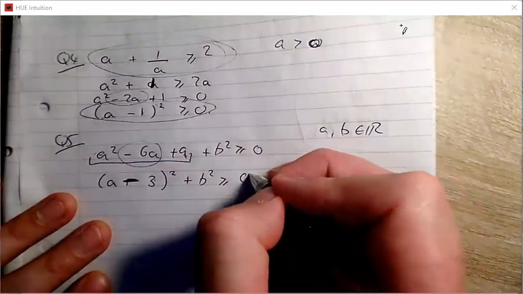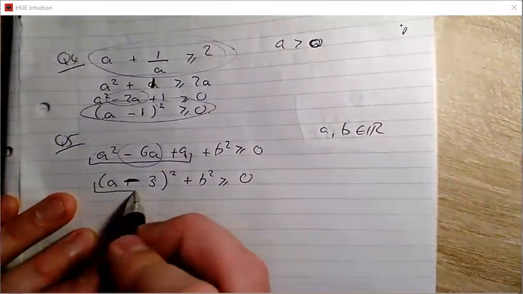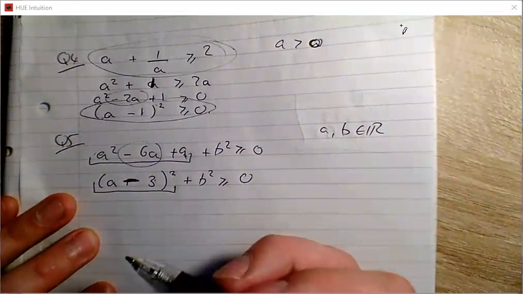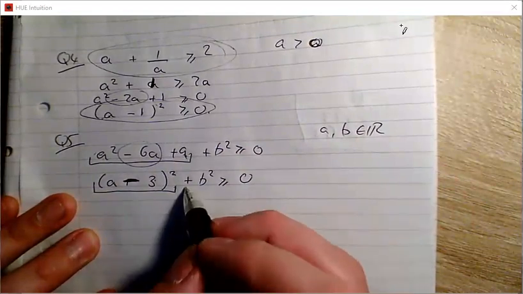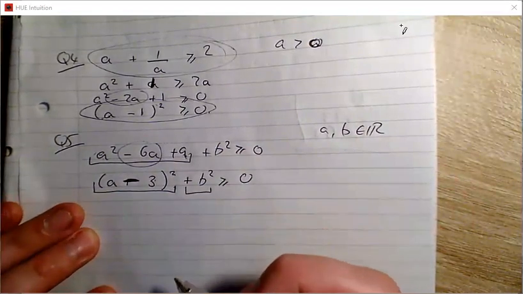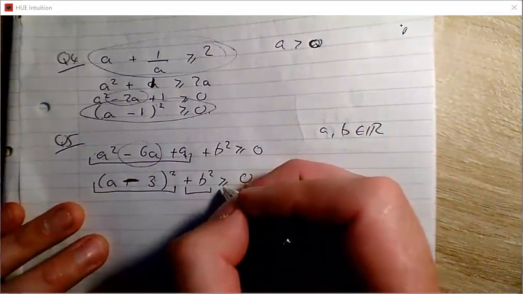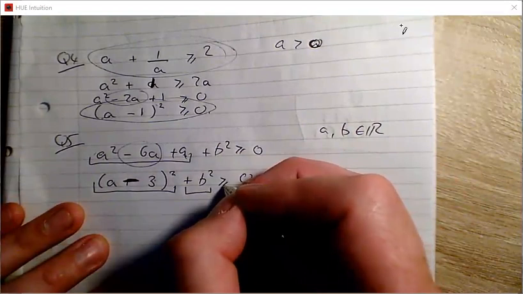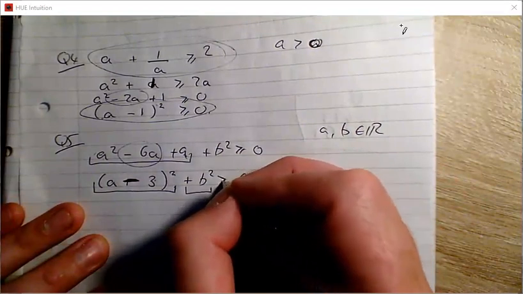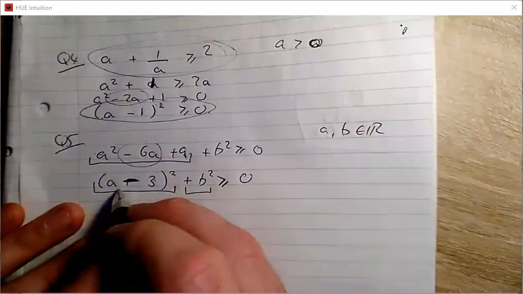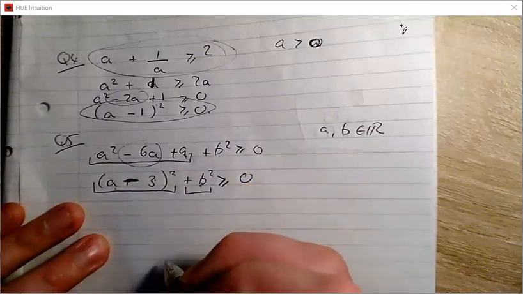And, well, can I say that that's greater than 0? Yes, because that bit there is positive because it's a square number. And that bit there is also positive because it's a square number. Strictly, actually, all I can say is that this is greater than or equal to 0. Sorry, yeah. So it might actually be 0 if A had a value of 3 and B had a value of 0.